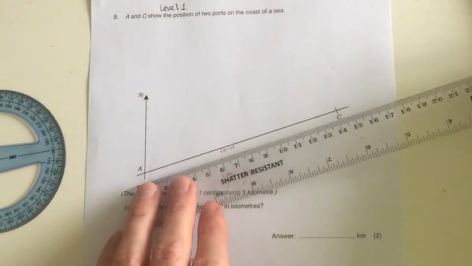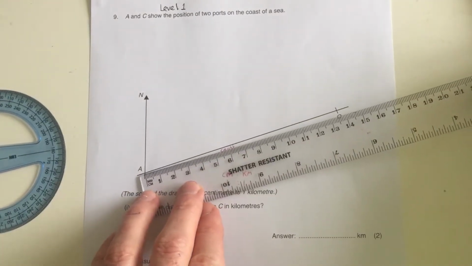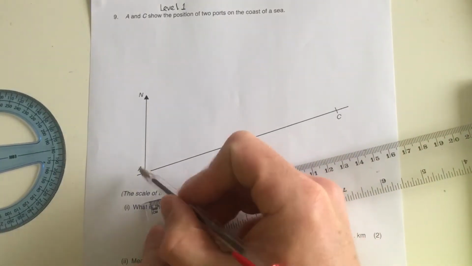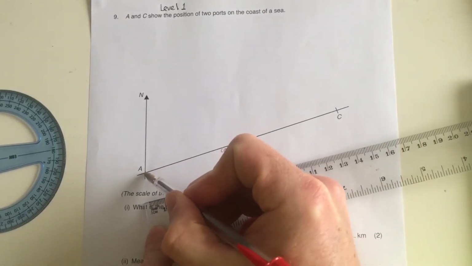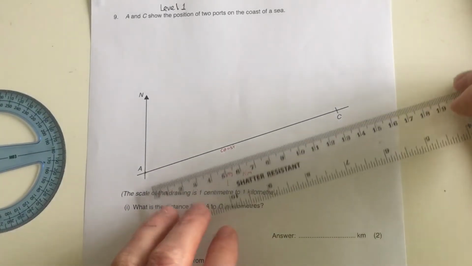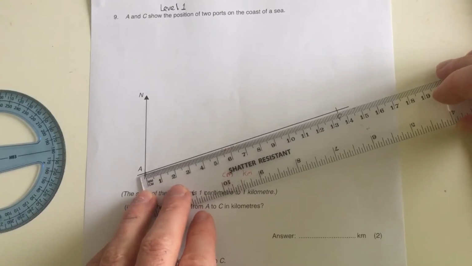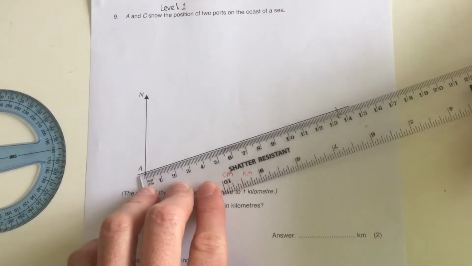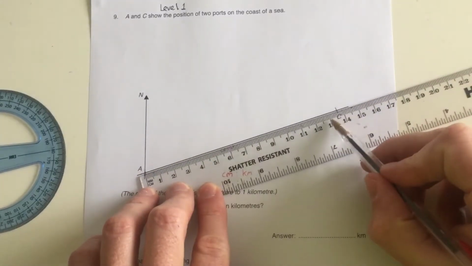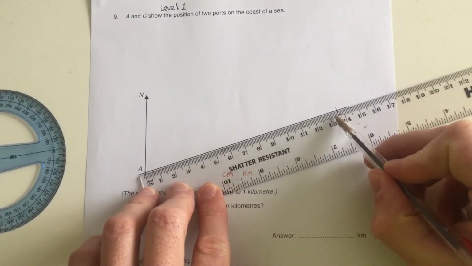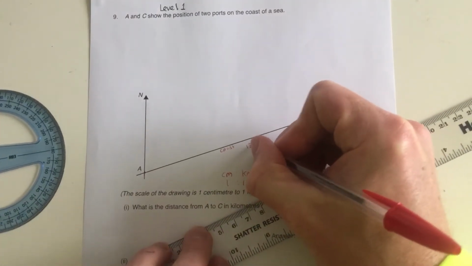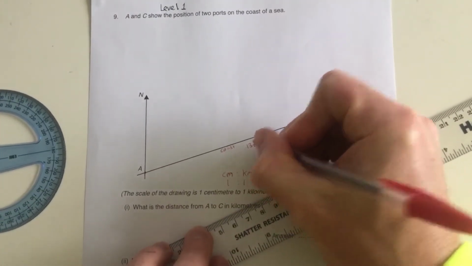So I get my ruler and I start on A. Now A and C, they're next to the point there. It's where the 2 lines cross. That's where these 2 lines meet as well. That's C. Okay, so put your ruler there, 0, and then measure it to here, and that is 13.6 centimetres.